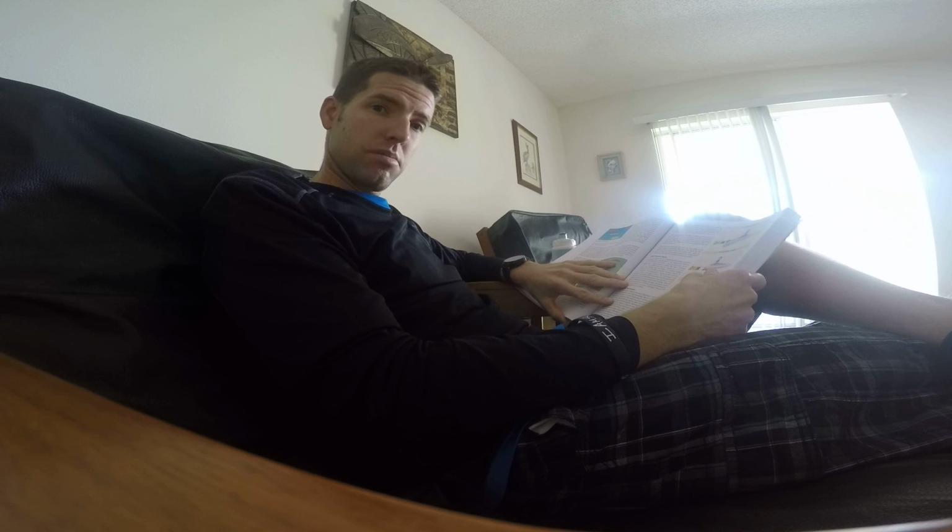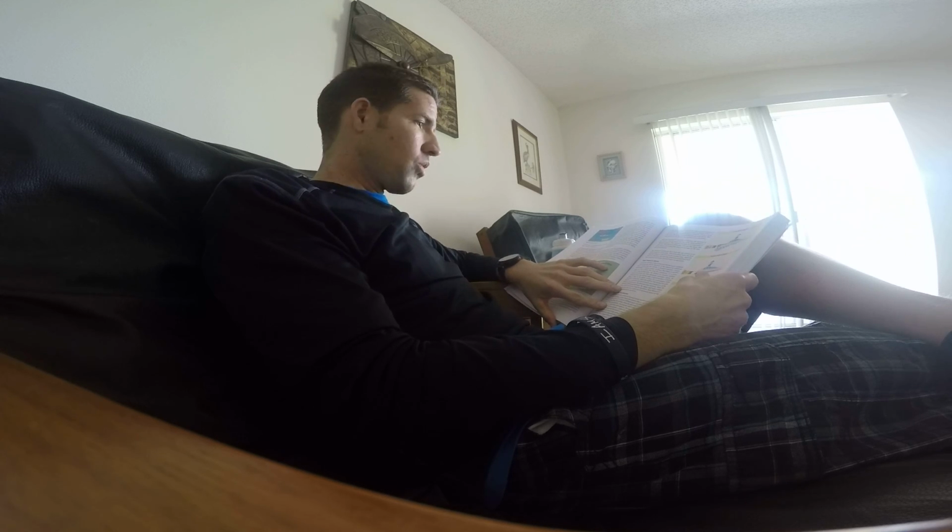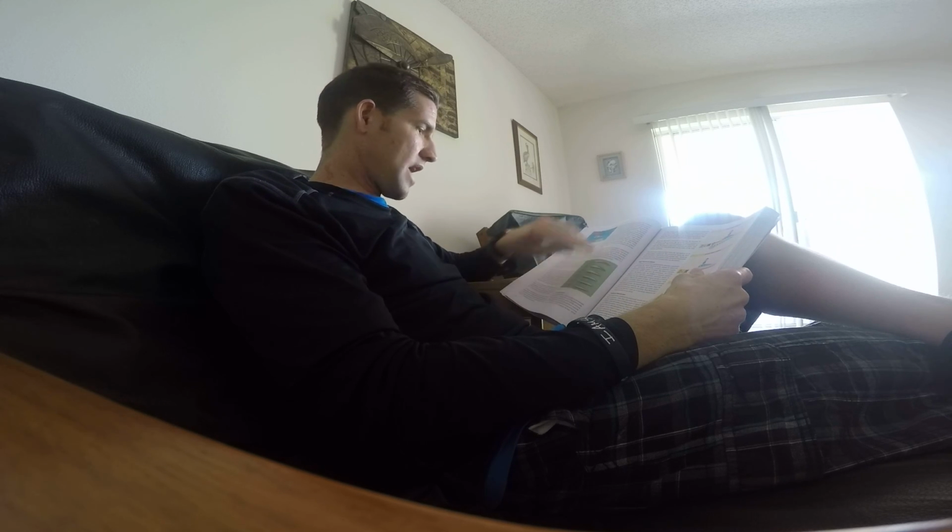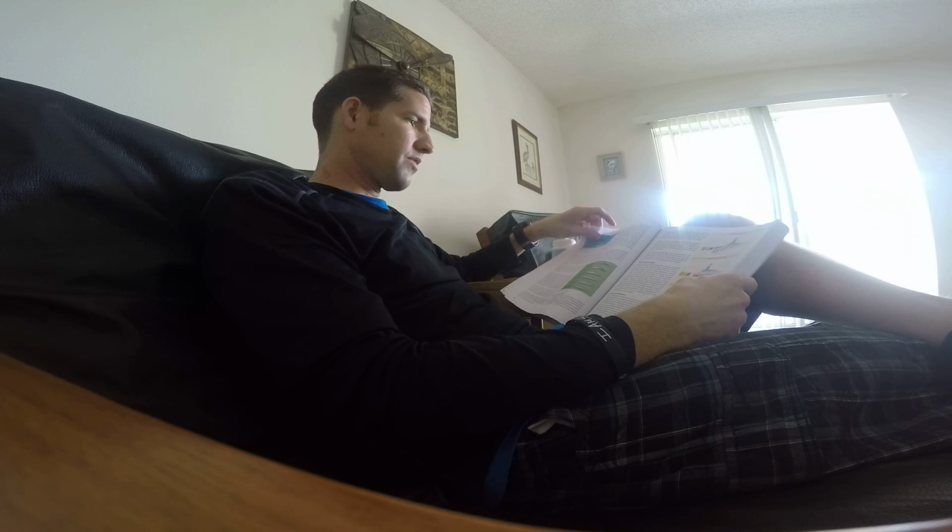High pressure below. Where are we at? 5 minutes? We'll hold off right there on page 3-8. That was low pressure above. We're going to go into high pressure below on 3-9. See ya.